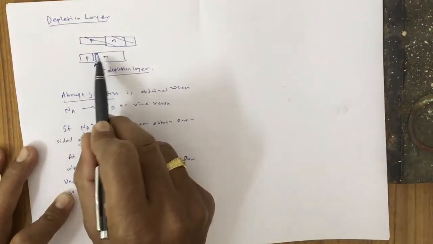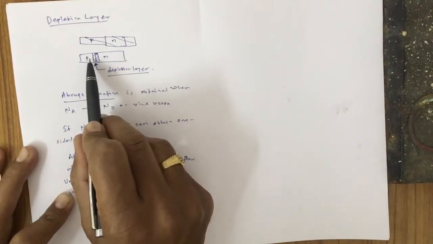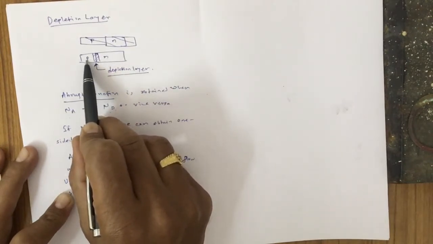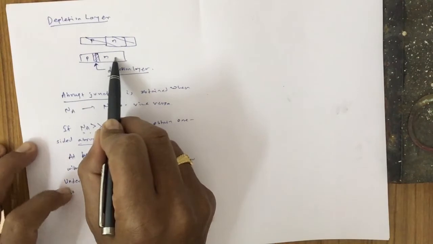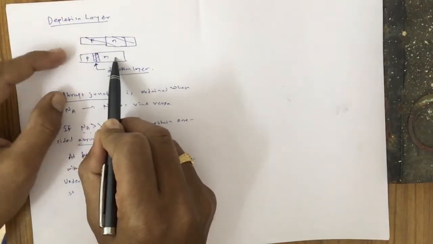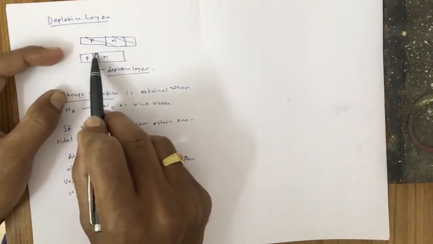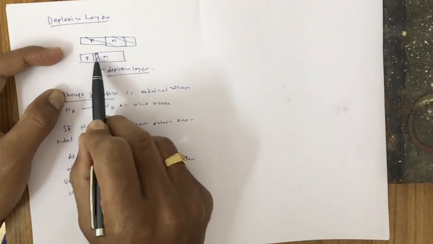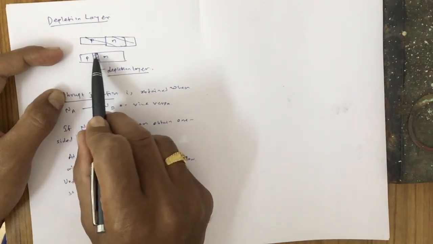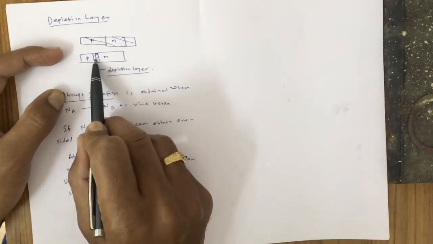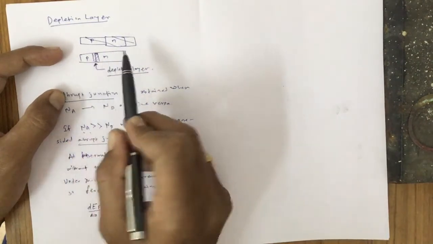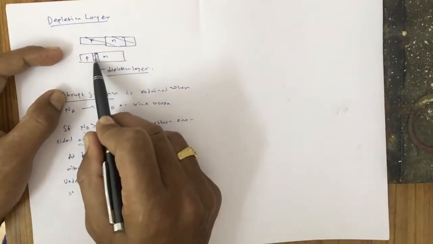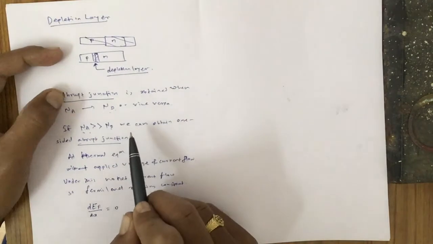It is called the depletion region because on the P side there are one type of majority carriers, and on the N side there are a different kind of majority carriers, so the polarity is different. At the boundary, the junction is formed when recombination of the holes and the electrons happens, and that region is called the depletion region.